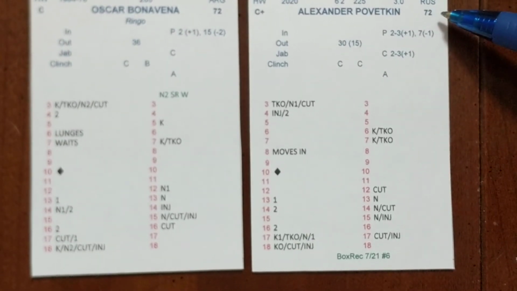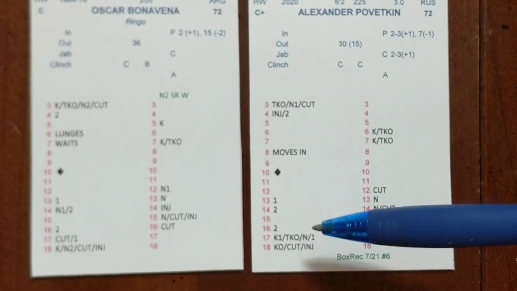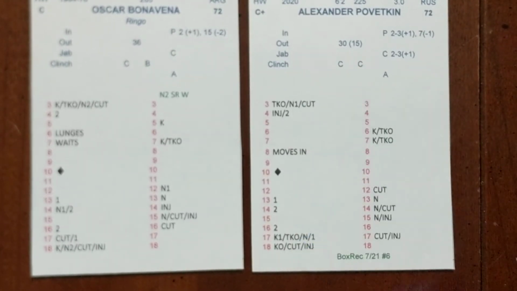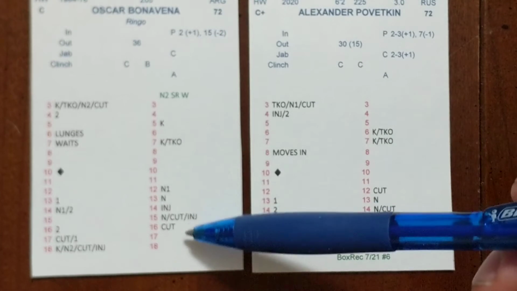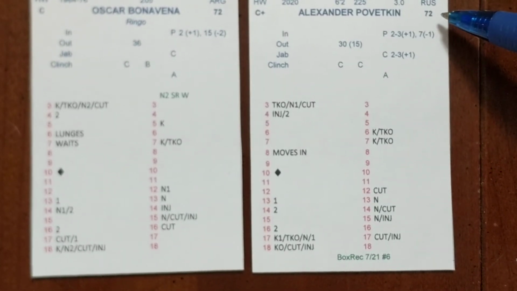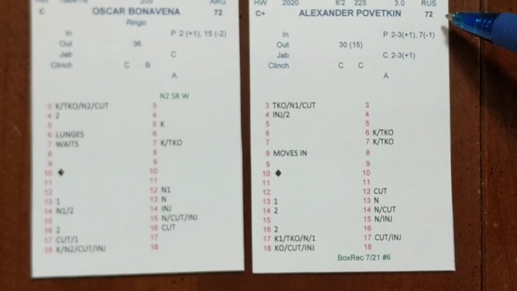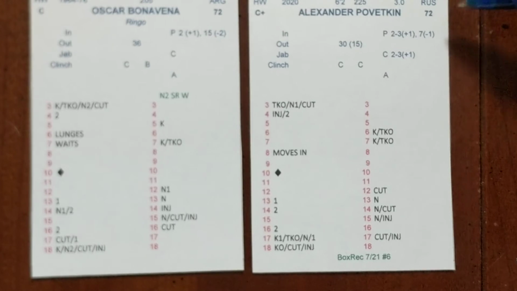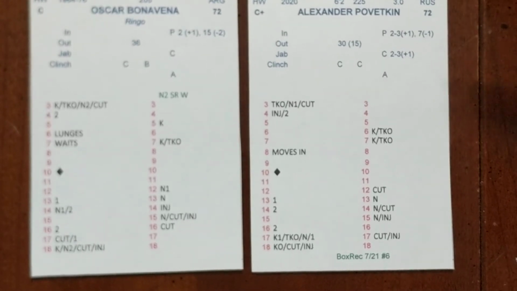This number here, 72, on both of them is how many points their offensive column. This is a boxer's offensive column. This is the defensive column. This 72 is how many points that card will contribute in a fight, and we'll see how that works. Subject to power reducing, which we'll talk about later.